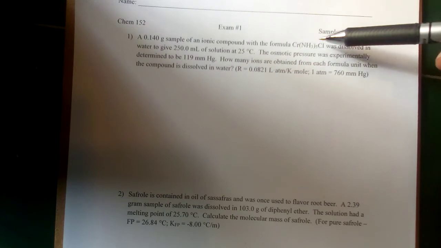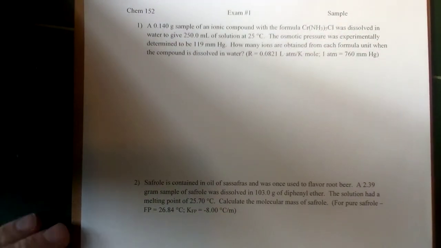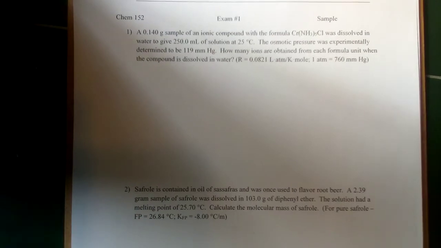Is this going to stay as one piece, or is it going to break up into 2 pieces when this goes into solution? That basically means we are doing a van't Hoff factor problem. We're trying to figure out how many particles are produced when this material dissolves to make a solution.